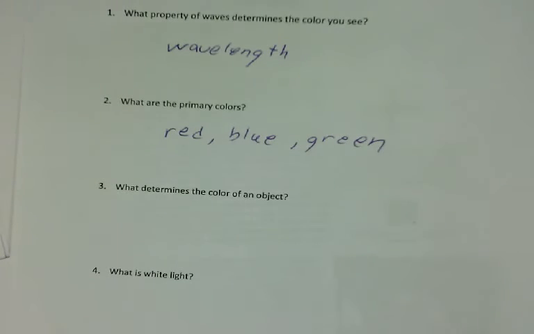Well, I see green because it's reflecting green. I see red because it's reflecting red. I see blue because it's reflecting blue. Every other color works like this too. So why do I see purple? I see purple because it's reflecting purple. Now, purple is actually a combination of red, blue, and green.